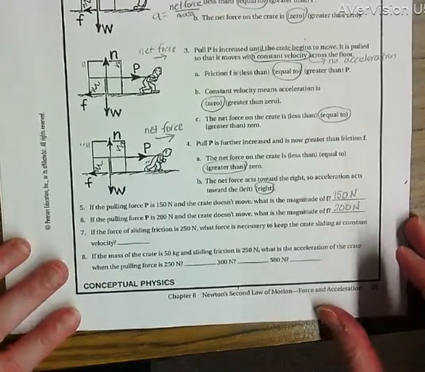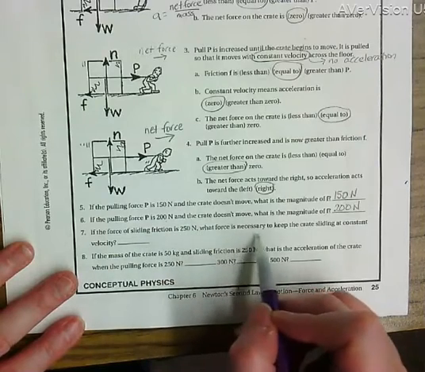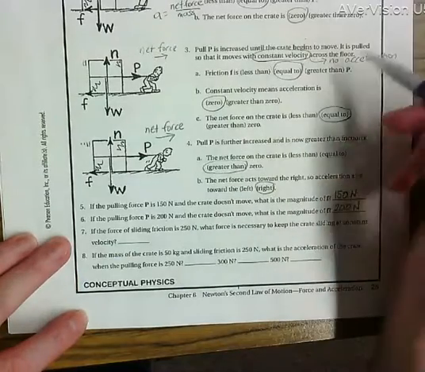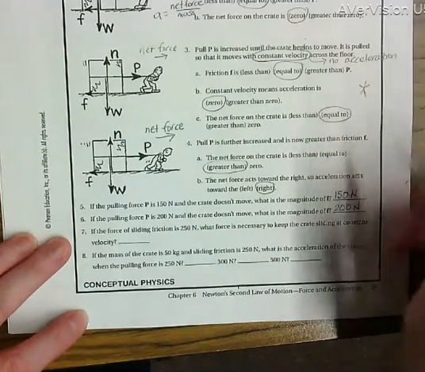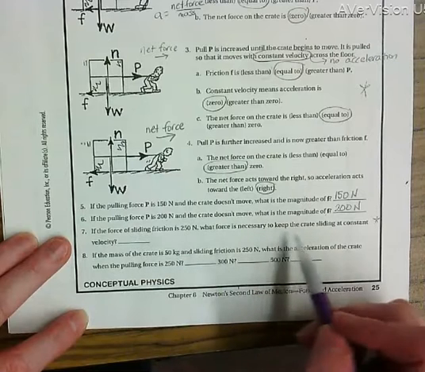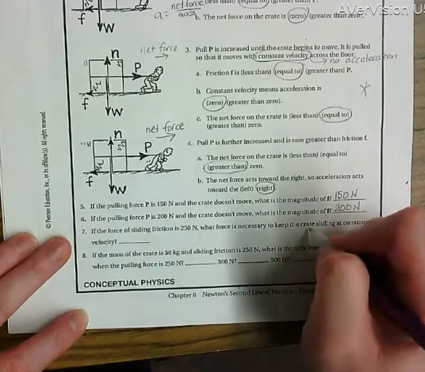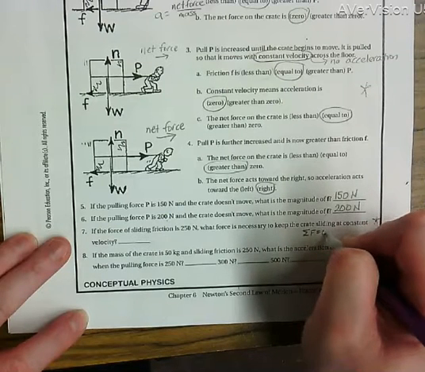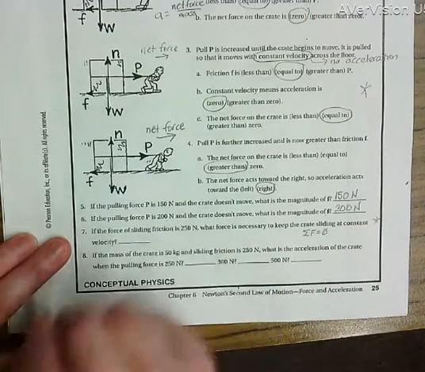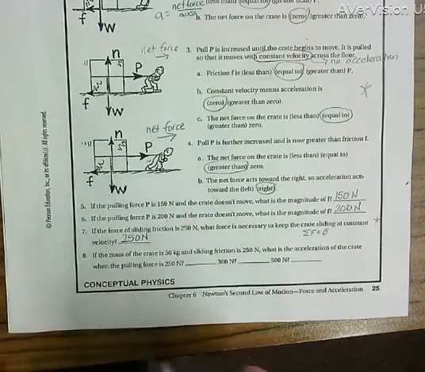If the force of sliding friction is 250 newtons, what force is necessary to keep the crate sliding at constant velocity? So that's like this situation here, okay? That's what it's talking about. So now we are moving, but the crate is sliding at a constant velocity. Remember, that means that still the sum of the forces is 0. So if friction is acting with 250 newtons, then my force must also be 250 newtons.